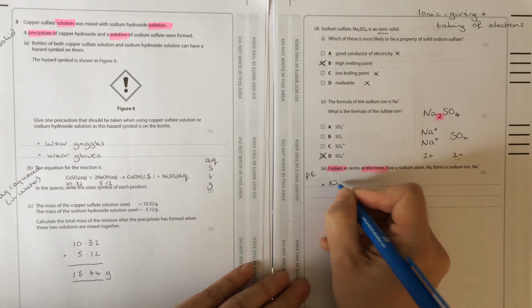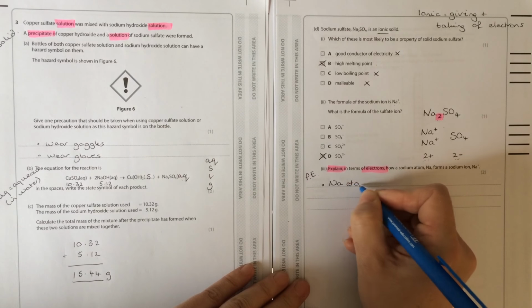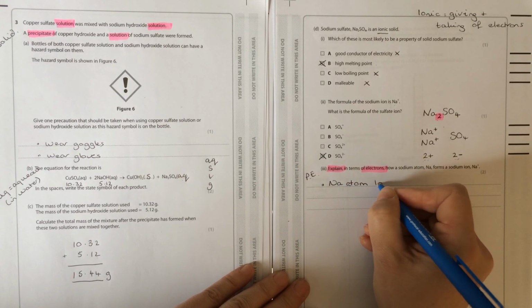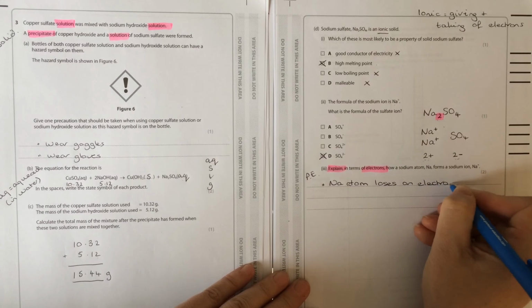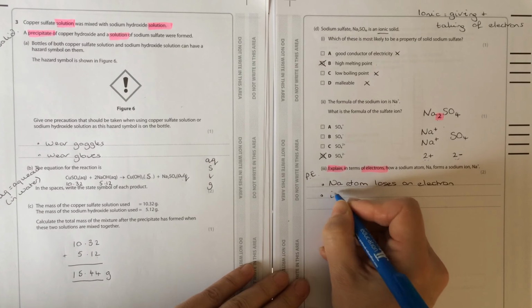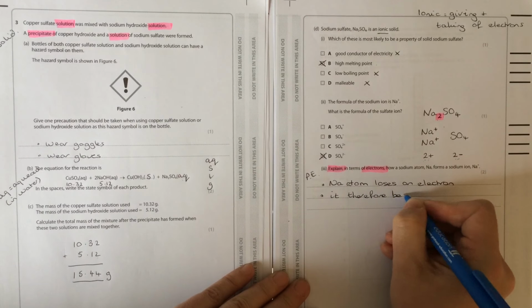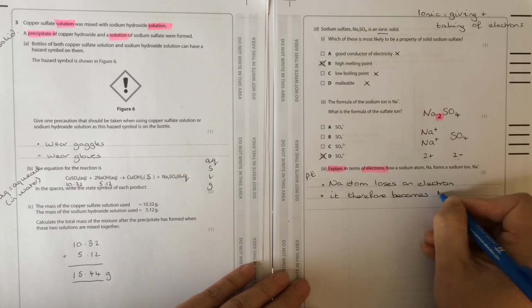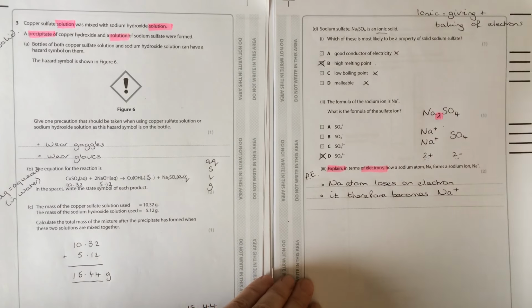That sodium, or the sodium atom, should I say, loses an electron, and that means that it therefore becomes Na plus, because it has lost an electron.